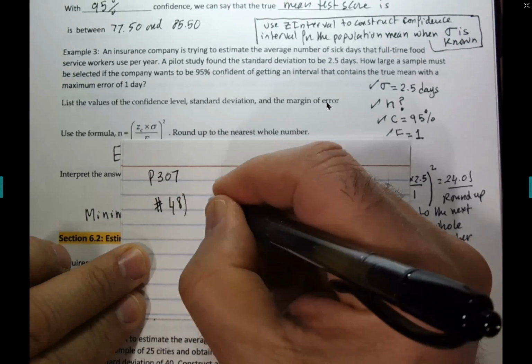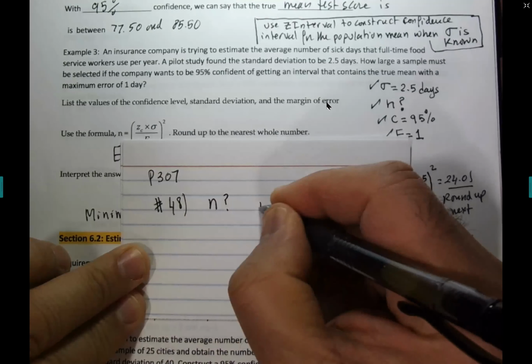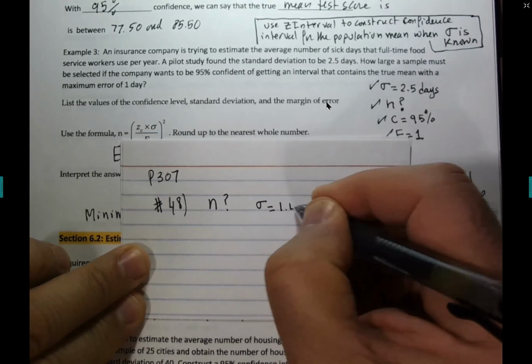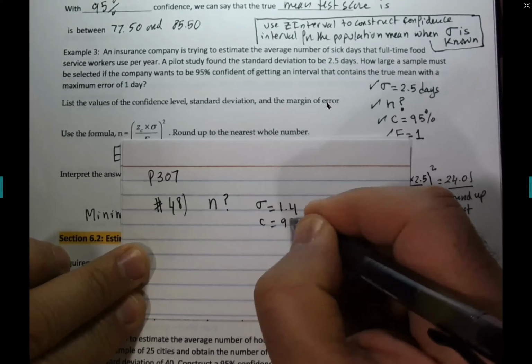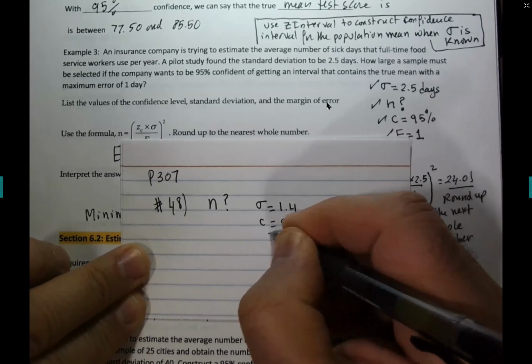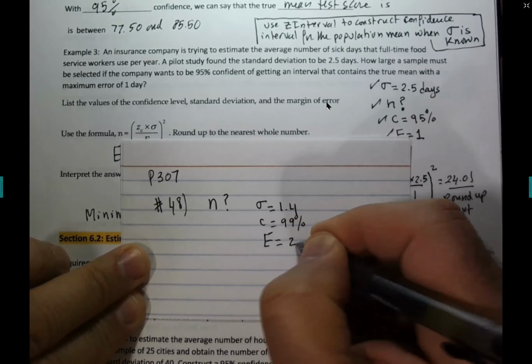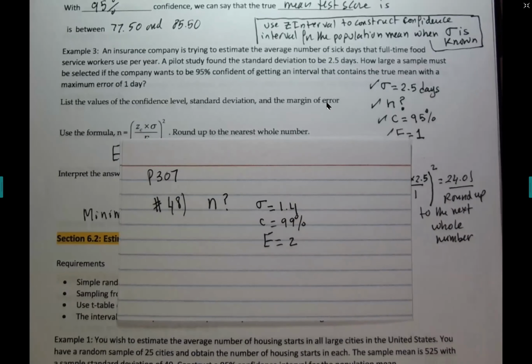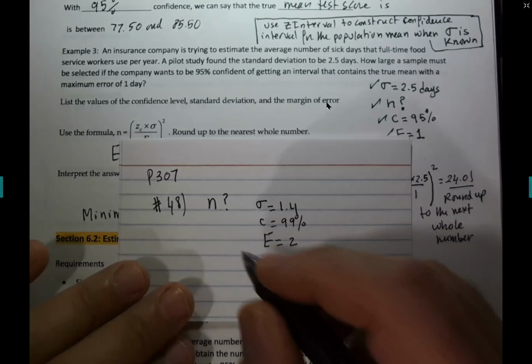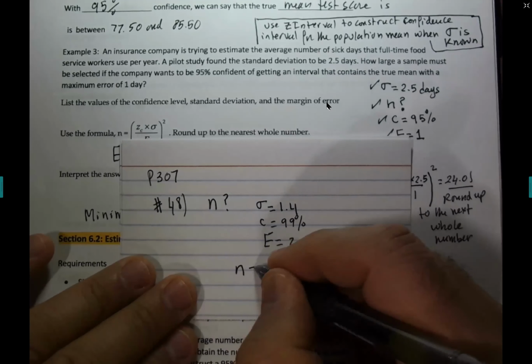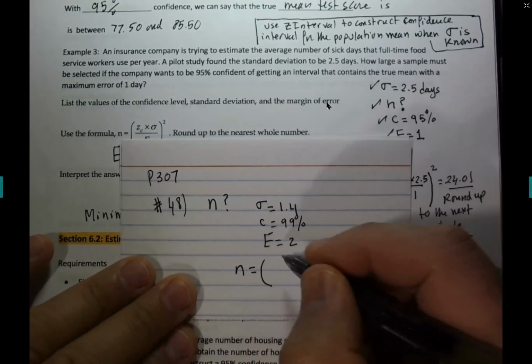He wants the sample size n. He gave us sigma to be 1.4. Confidence level is 99%. And the margin of error, guys, was 2. There is no calculator feature or program that will solve this for you. So you just have to do the math, put in the formula and use your calculator. So this is the formula. Let me write it down.